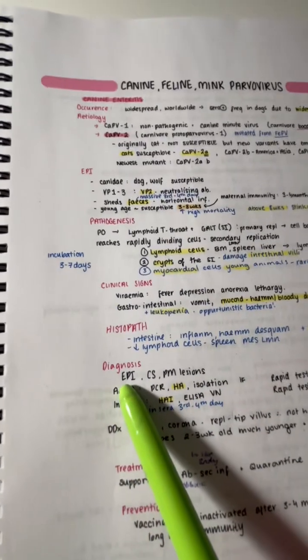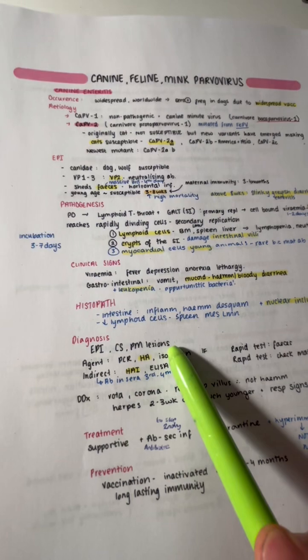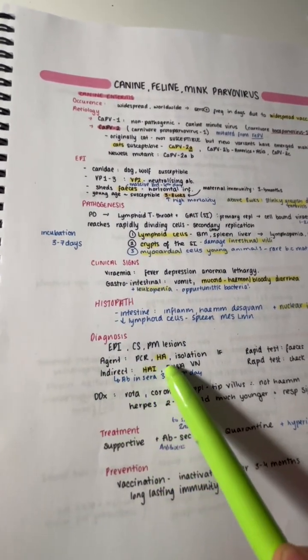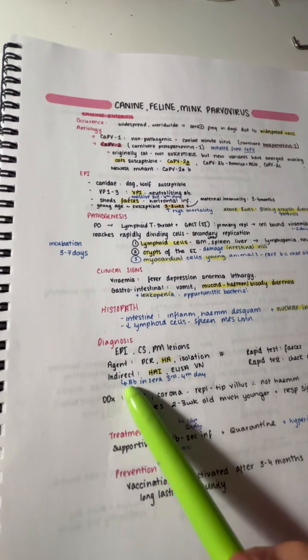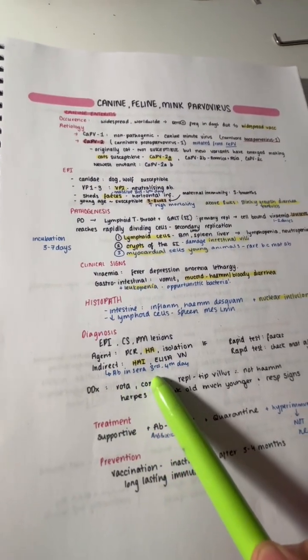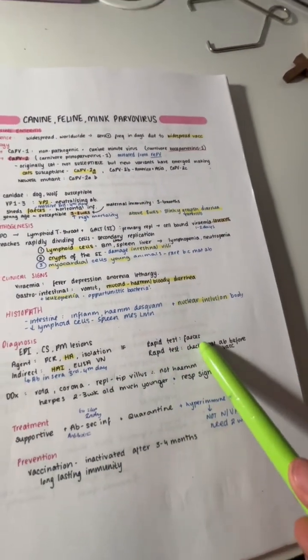For the diagnosis, look at the clinical signs or the postmortem lesions. You can directly find the virus through PCR or hemagglutination. You can also do an indirect test by finding the antibodies in the sera on the 3rd or 4th day. You can also do a rapid test by checking the feces.